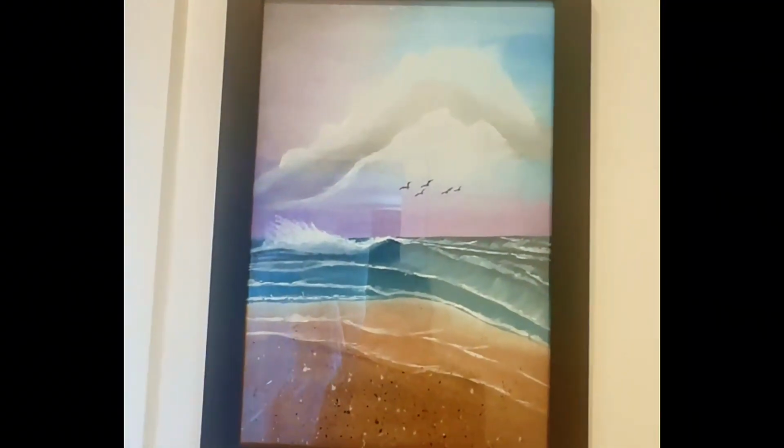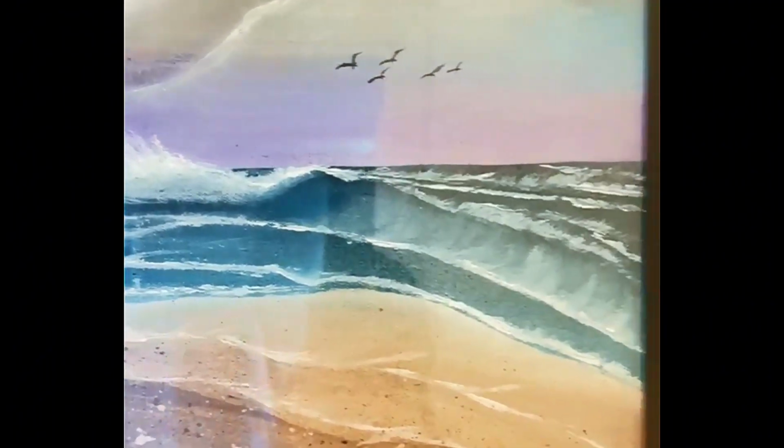And here is the final reveal of our peaceful seascape masterpiece.